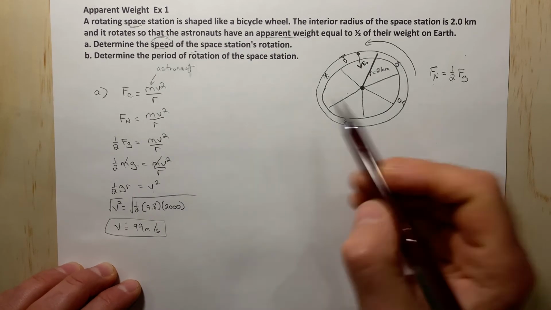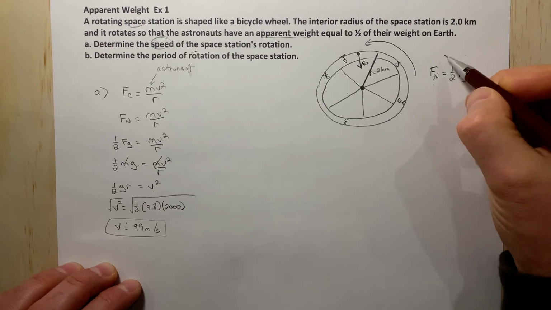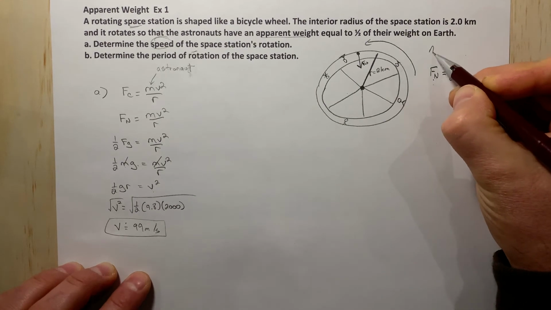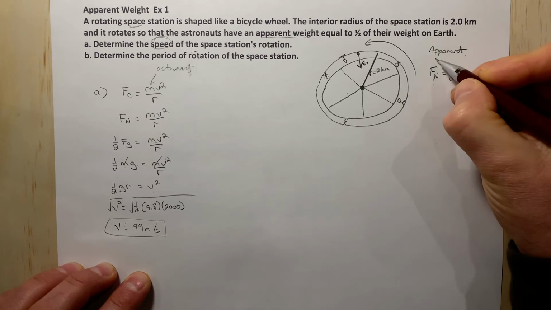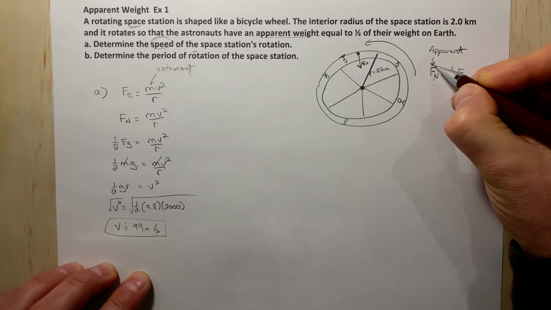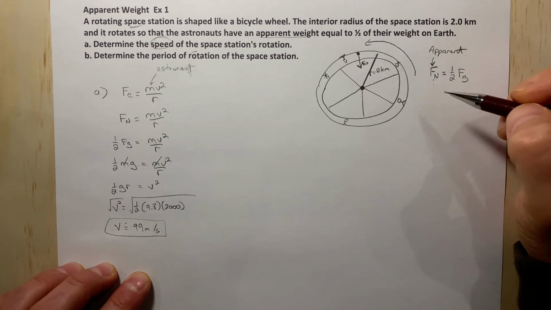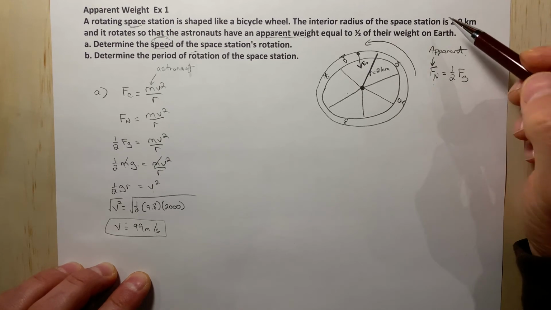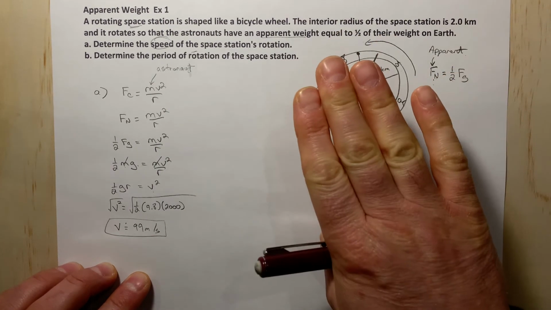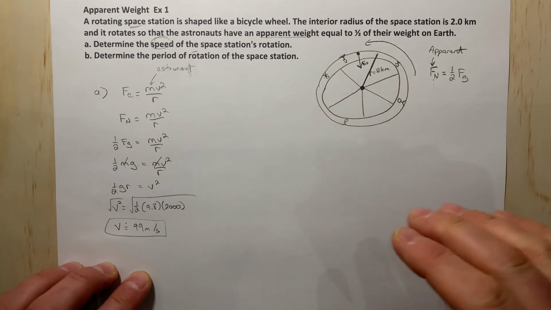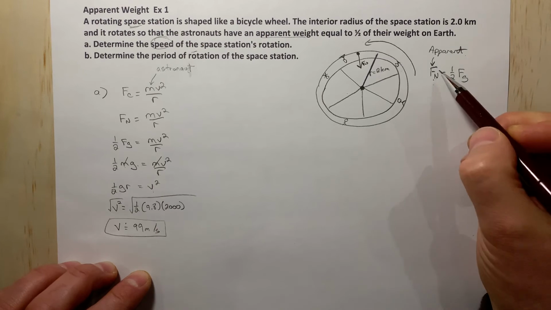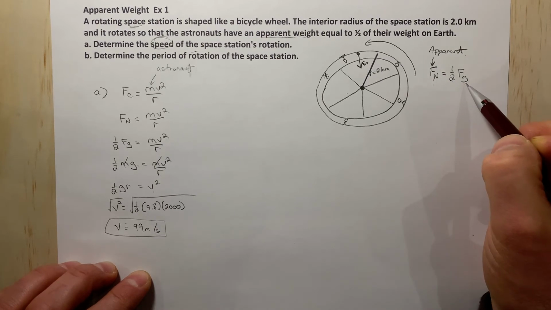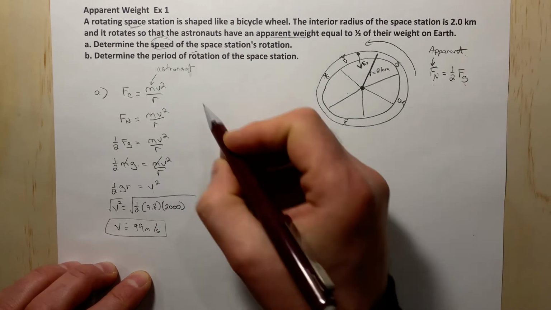So the trick, I guess, in here is just knowing this. Apparent weight is your feeling of weight, and your feeling of weight comes from the normal force. That's why if you're in, let's say, an elevator, and the elevator starts to go down, if the floor of the elevator drops out from beneath your feet, you feel a little bit less heavy than you normally do because your normal force changes. It's not your Fg that changes, it's your Fn that changes.